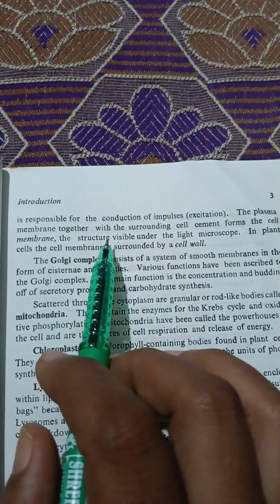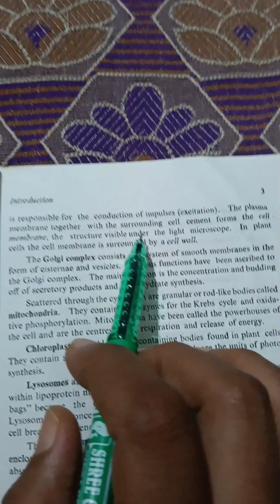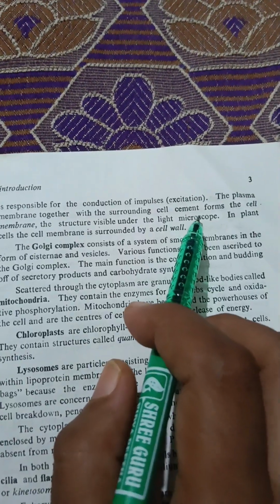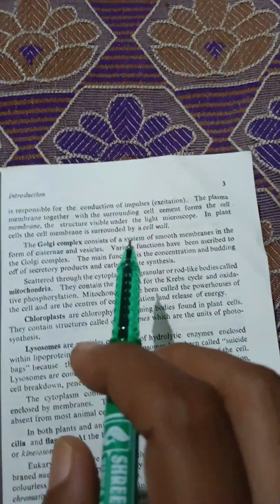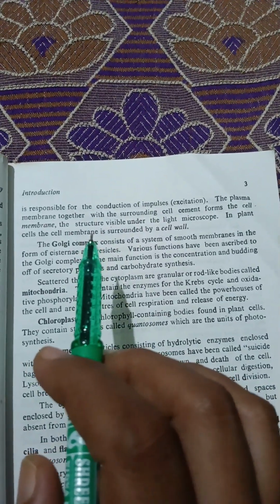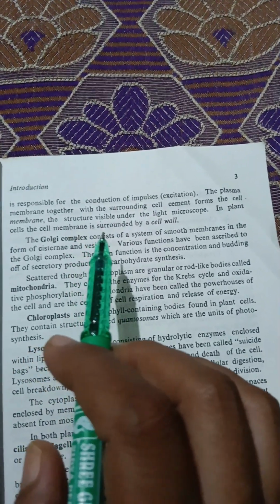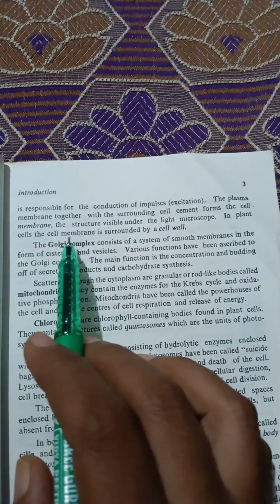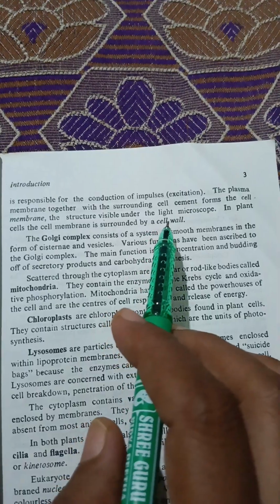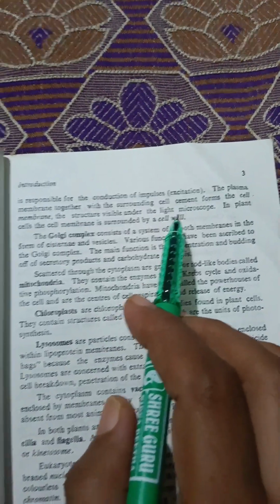The structure of the plasma membrane is visible under the light microscope. And in plant cells, the cell membrane is surrounded by a cell wall.